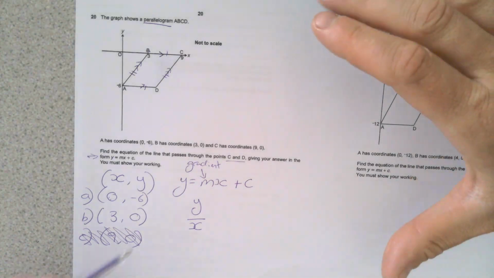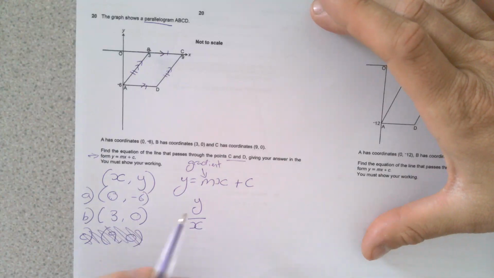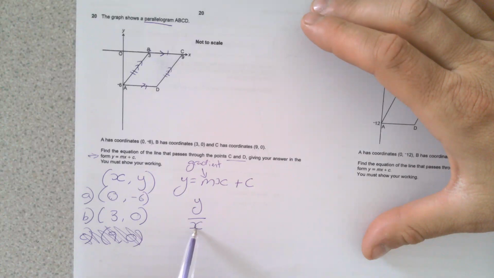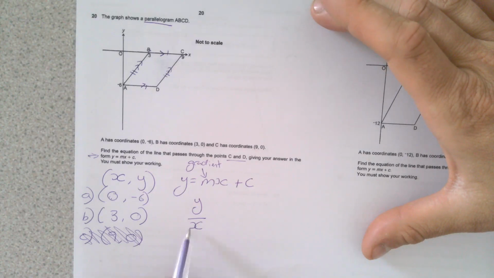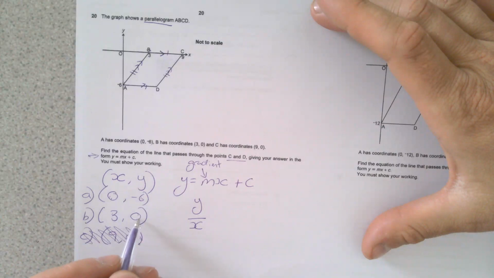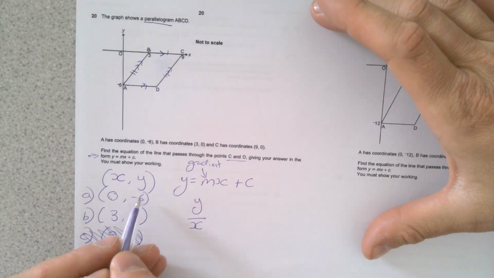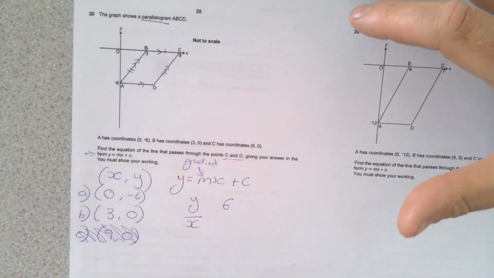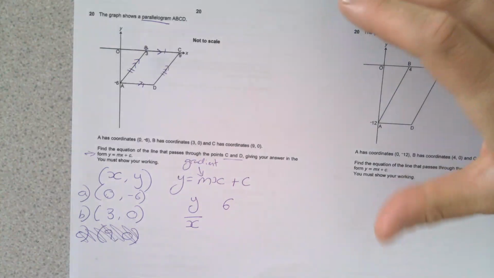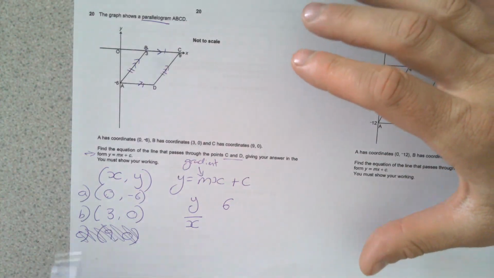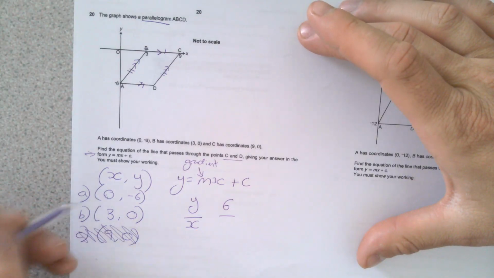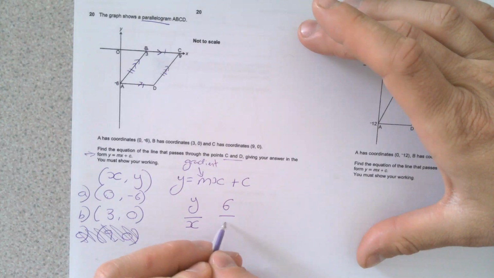Right, so what I'm looking for is to find the gradient. I need to do the difference in the y divided by the difference in the x. I'm going from 0 down to 6, so my difference is 6. Don't worry about the fact it's going down, we can deal with it later on if it becomes a negative. Divided by the difference here, which is 3.